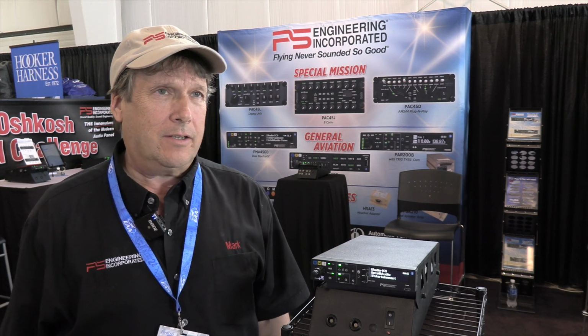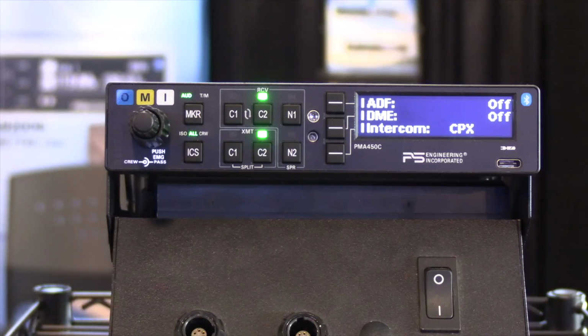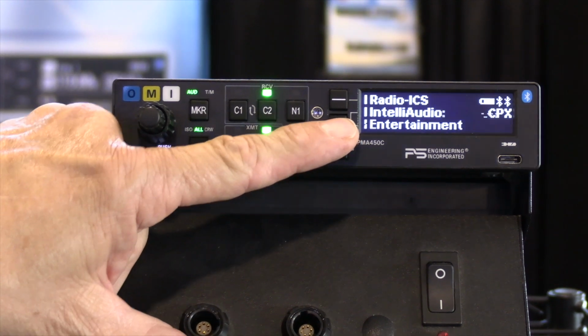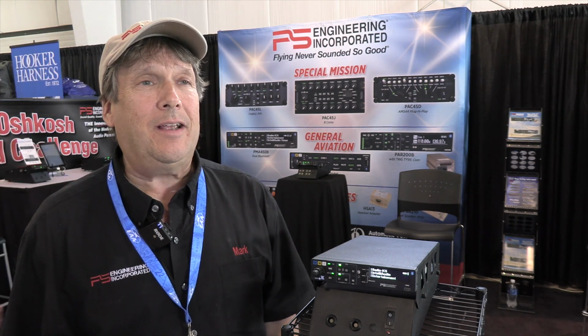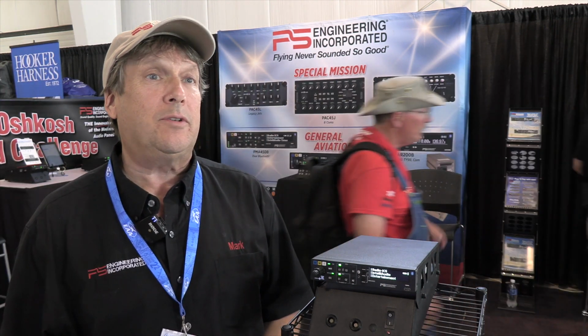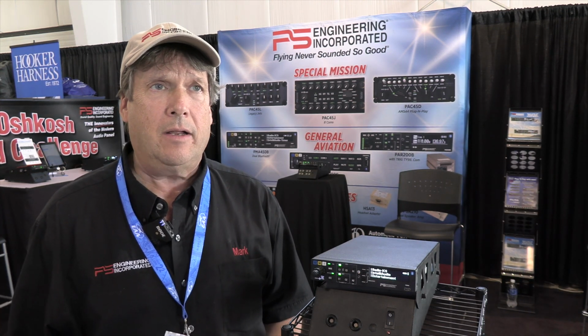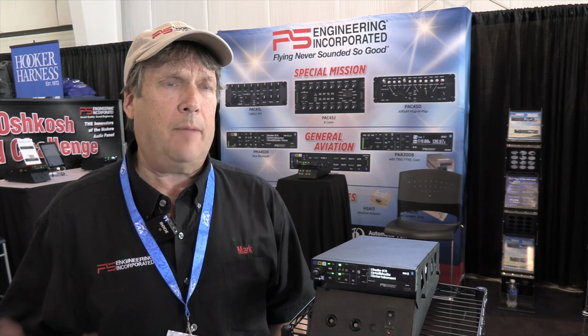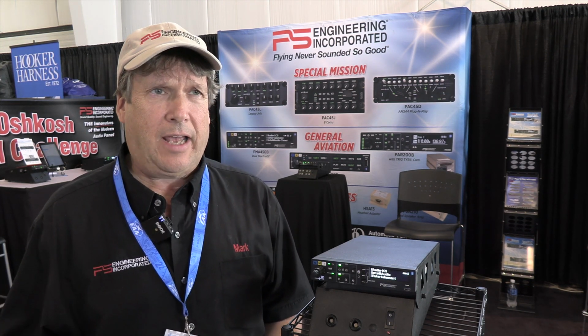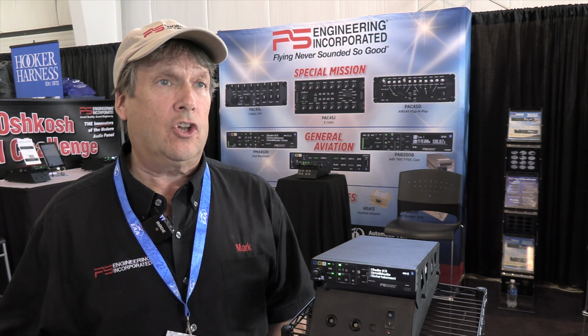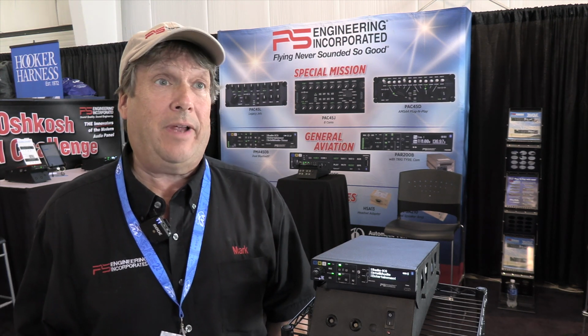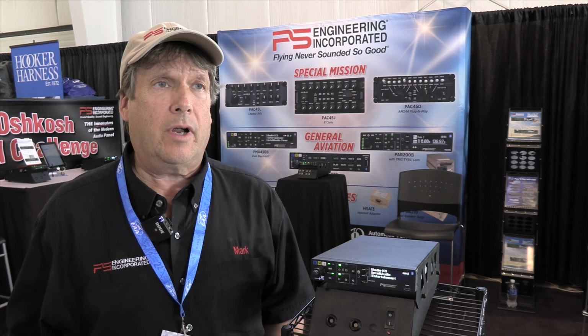We've taken our top-of-the-line PMA450C and taken some of the functionality that not everyone uses, which allows us to save parts and save costs in the manufacture of the part. The PMA450C functionality includes 2 Bluetooth modules, which allows you to hook up 2 independent devices such as a phone and an iPad, which is really useful if you're using iPad for ForeFlight or other applications, so that you can not only hear the alerts, but maybe music from your phone or making a phone call while you're on the ground for air traffic control.